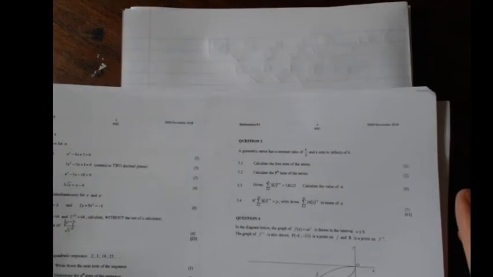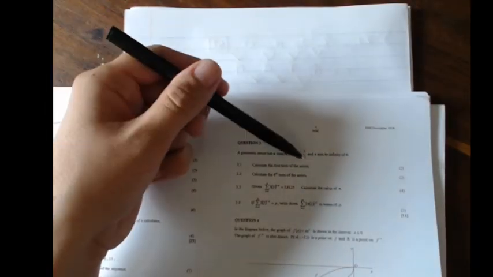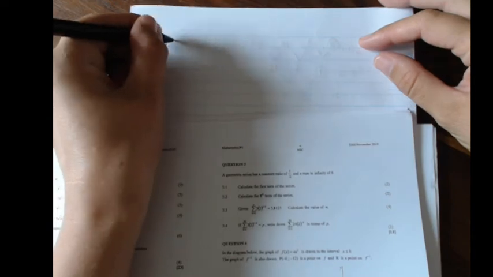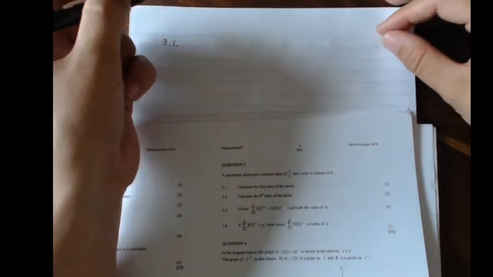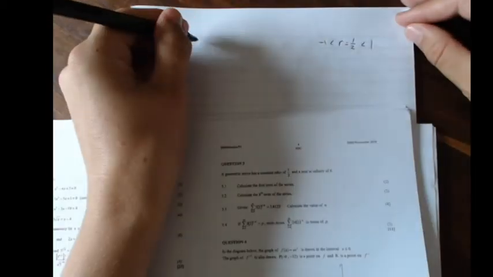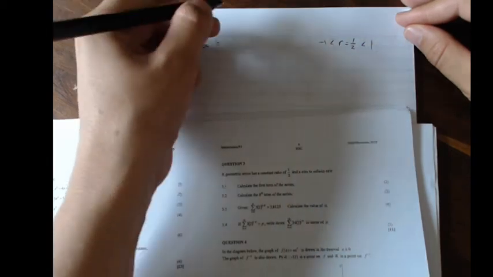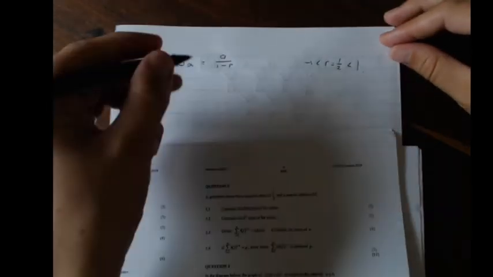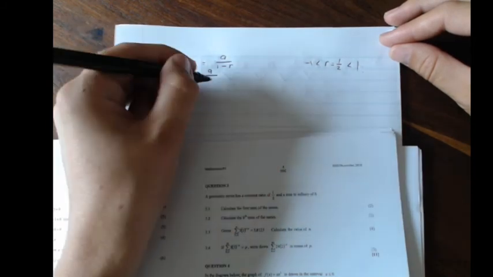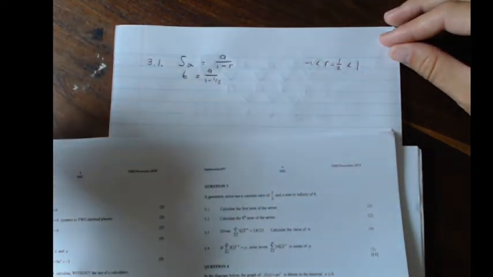Okay, so question 3. A geometric series has a constant ratio of a half and a sum to infinity of 6. Calculate the first term of the series. Right, since r is a half, which does lie between negative 1 and 1, the series is converging, and I can use the sum to infinity formula, a over 1 minus r. It has a sum to infinity of 6. The a, I don't know. The r is a half, 1 minus a half. And then I must just solve for a to calculate the first term.